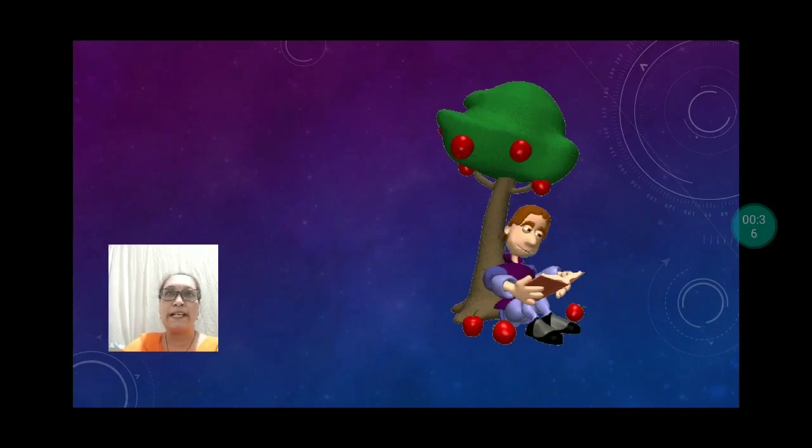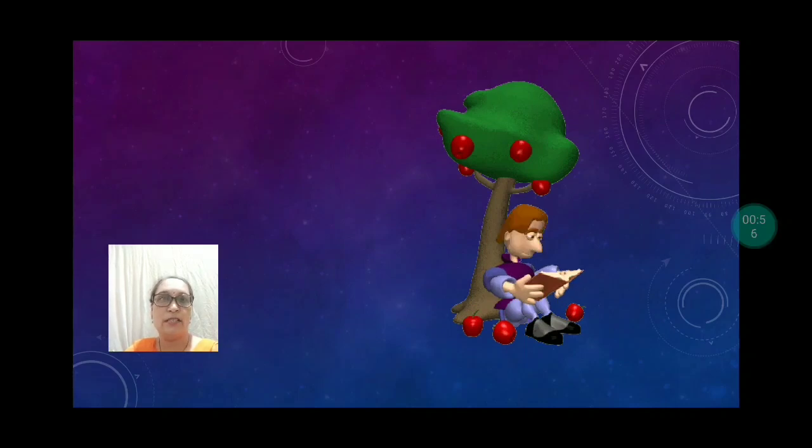Can you see that interesting GIF image on the screen? A person is sitting under a tree. Suddenly, a fruit falls on him. Now, this reminds me of a very famous scientist, Sir Isaac Newton, because of whom we know the concept of gravitation.